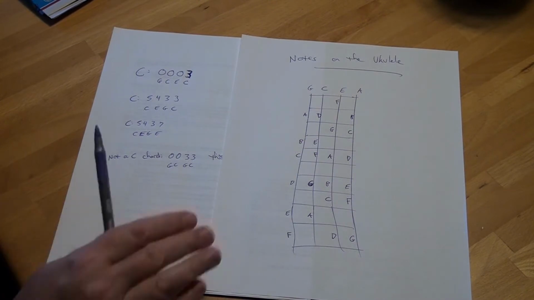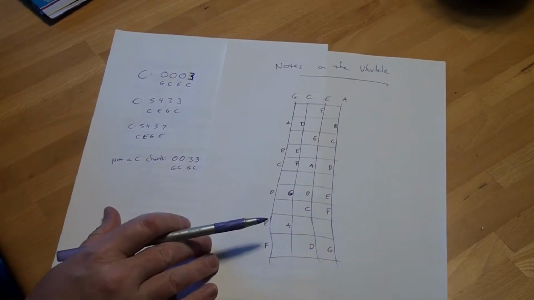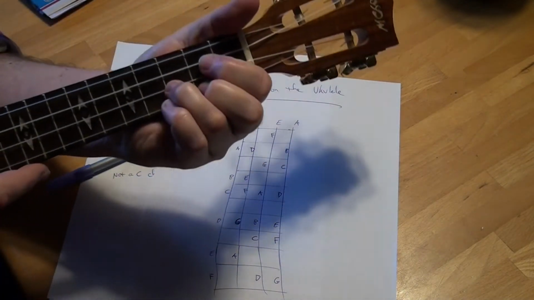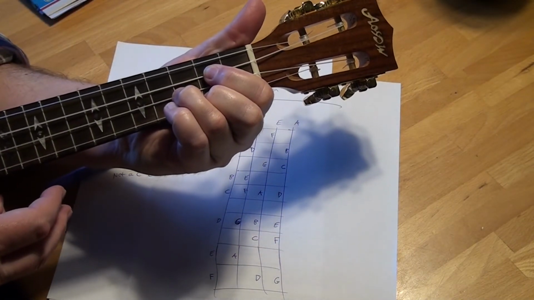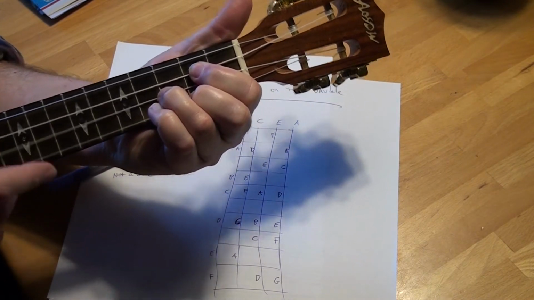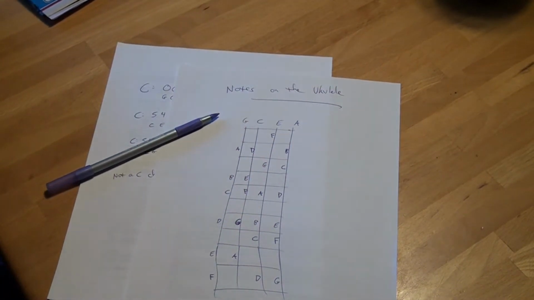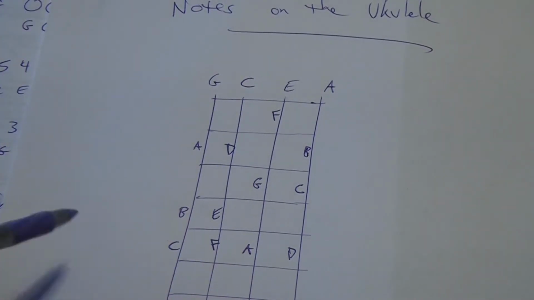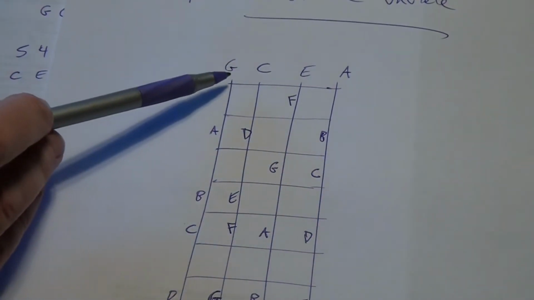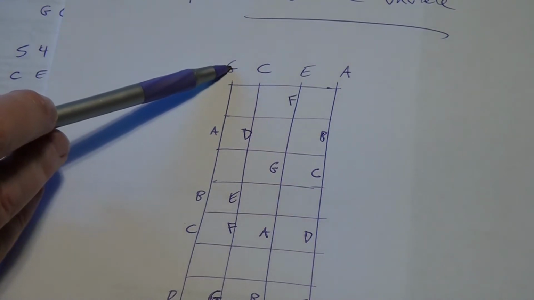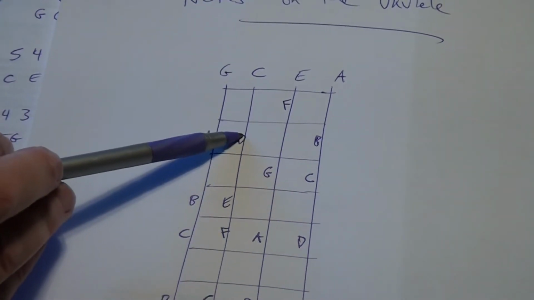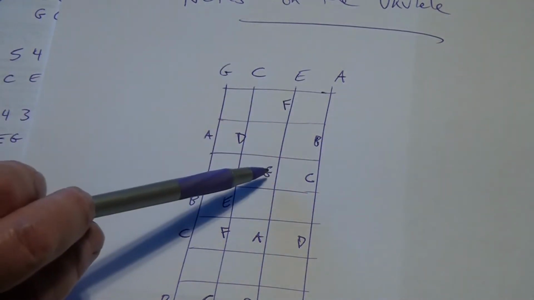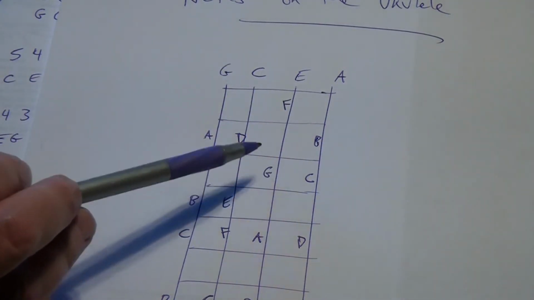Let's say a G chord, just that plain old regular G that people play. I'll zoom back in a little bit. The notes that we're playing are G, D, G, B. A G chord, you start with the G because that's the root note.